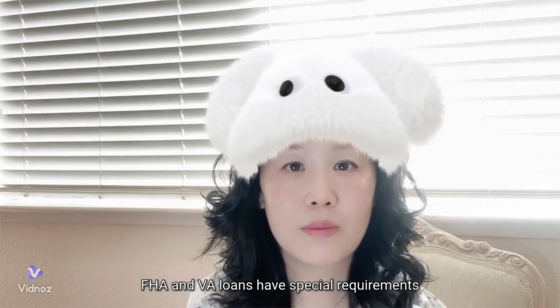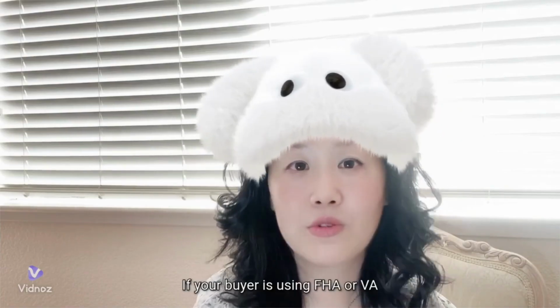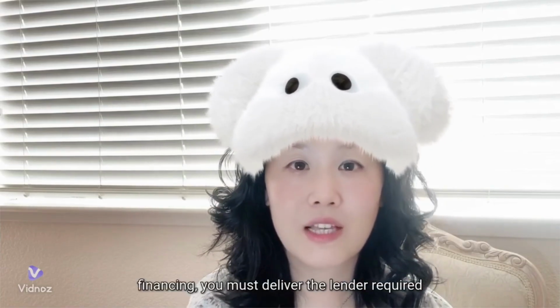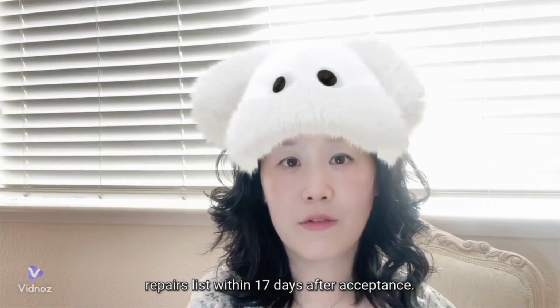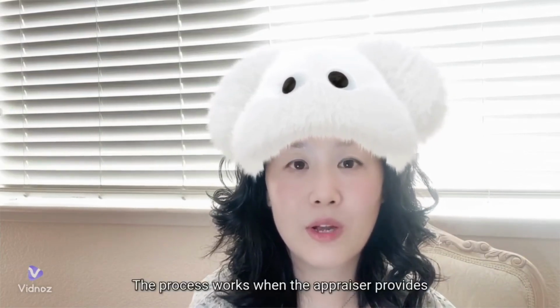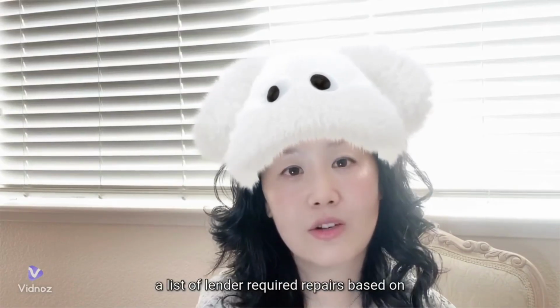FHA and VA loans have special requirements you must understand. If your buyer is using FHA or VA financing, you must deliver the lender-required repairs list within 17 days after acceptance. The process works when the appraiser provides a list of lender-required repairs based on their inspection of the house.